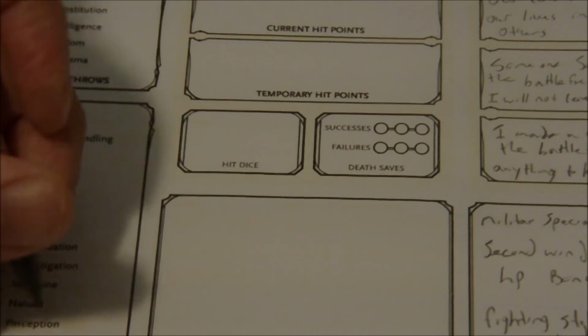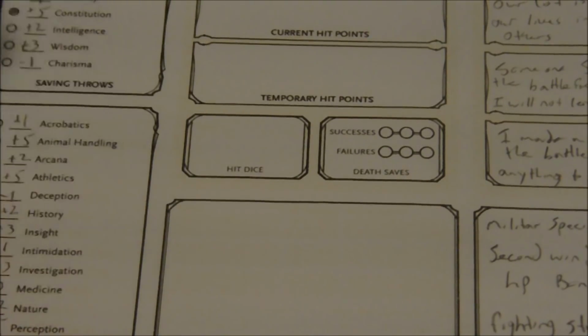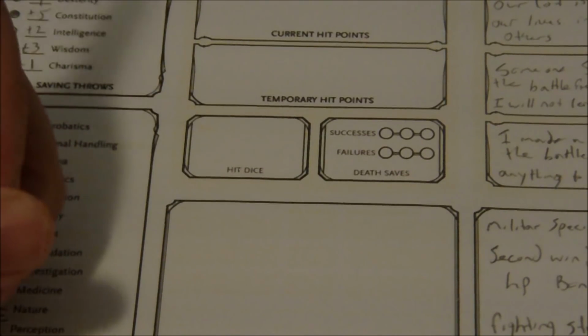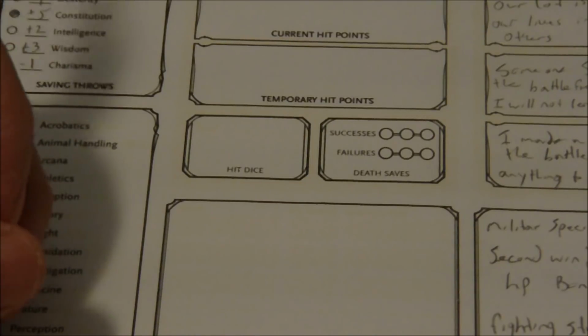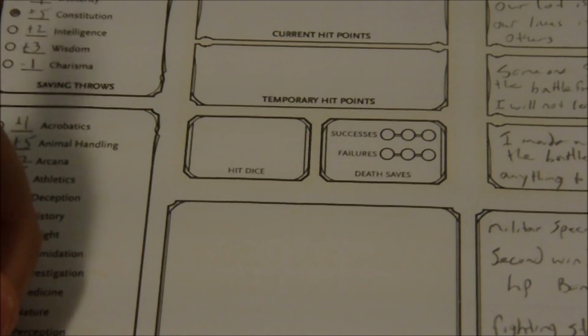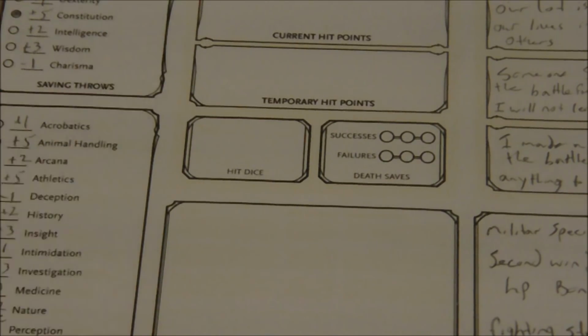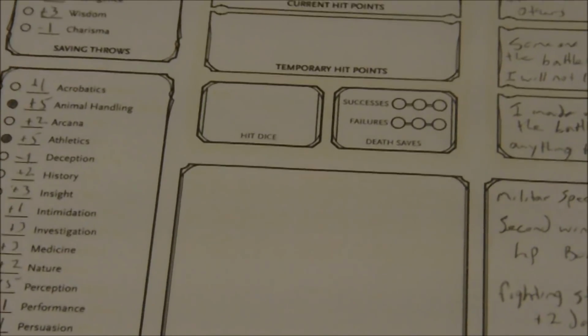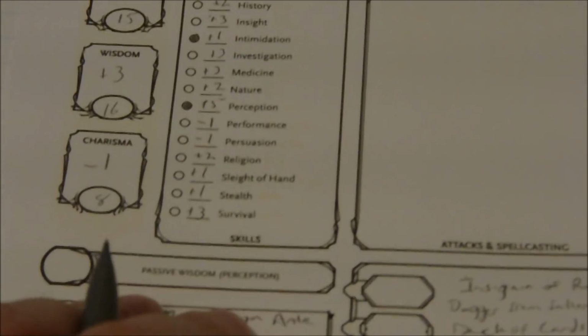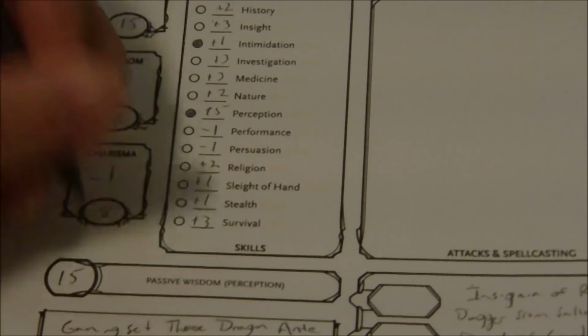Nature is intelligence. Perception is wisdom and proficiency, so that is going to be +5. Performance is charisma, which is -1. Persuasion is -1 for charisma. Religion is intelligence, which is going to be +2. Sleight of Hand is dexterity, which is going to be +1. Stealth is +1. And Survival is wisdom at +3. So we got all of our skills filled in here. Next is our passive perception, which is 10 plus our perception modifier, so we got a 15 for that.